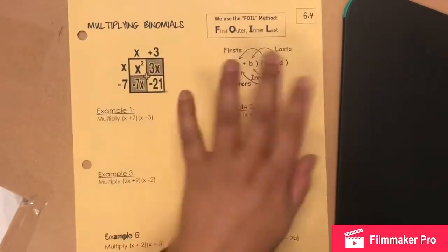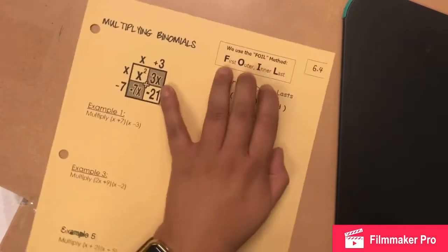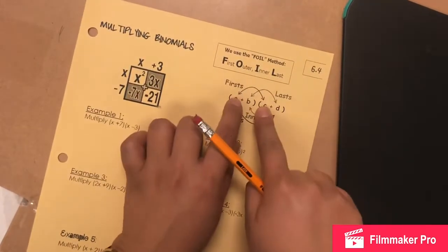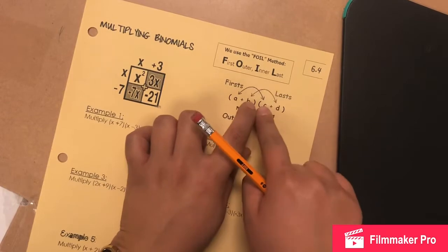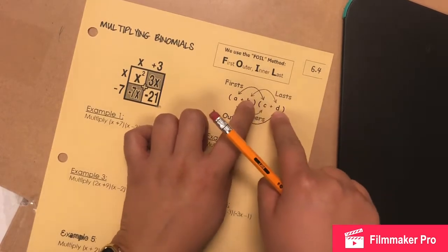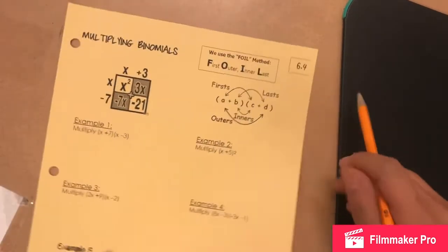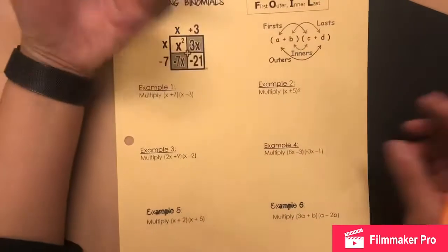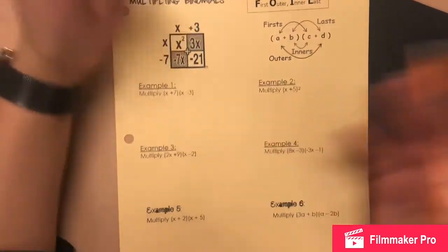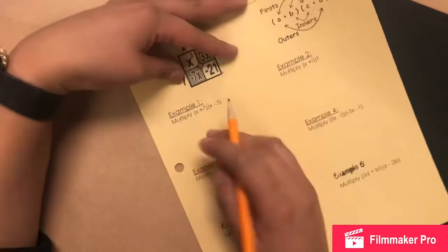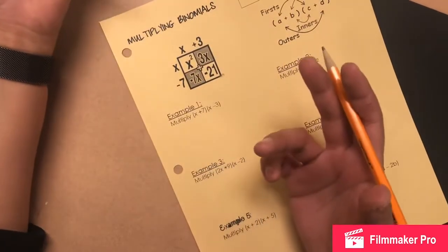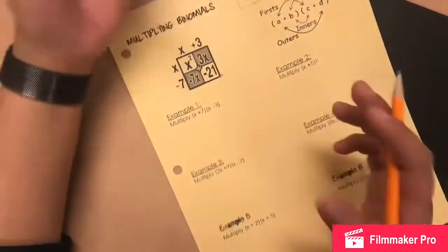So make sure you really know what FOIL stands for. First terms, outer terms, inner terms, last terms. So make sure you really know the difference between those. So I'm just going to do a mix like I did yesterday. So I'm going to go back and forth. Okay, so we started with the FOIL method yesterday, so let's just keep with that.